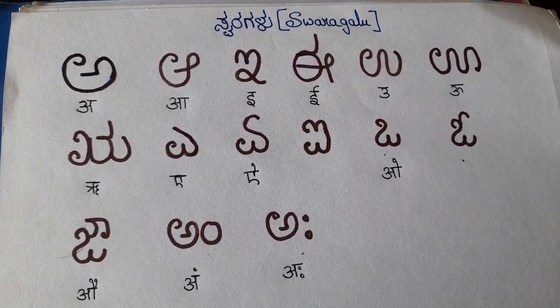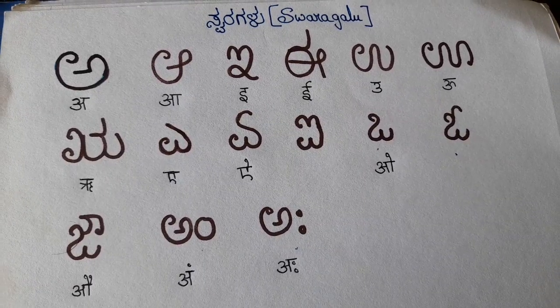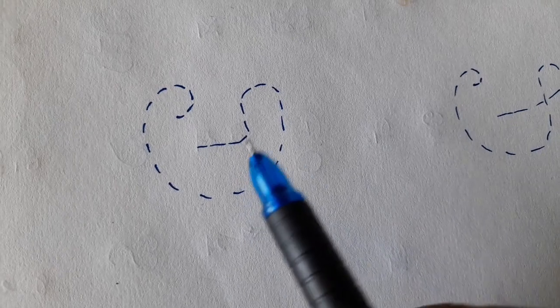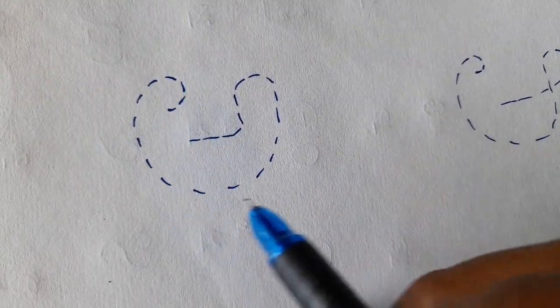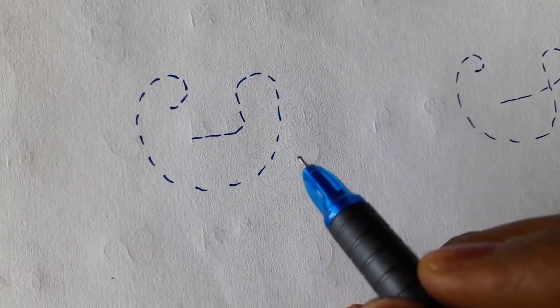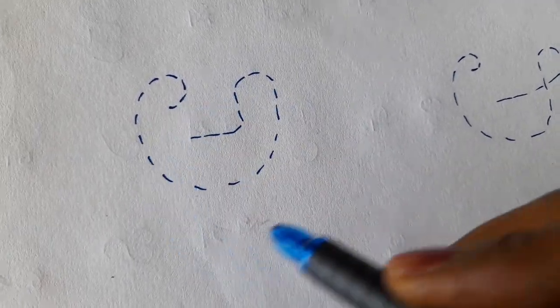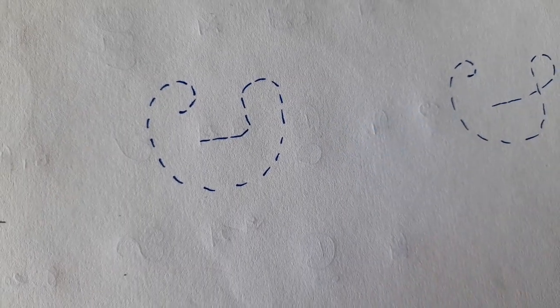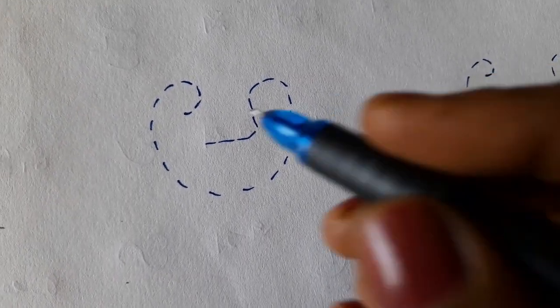After this, you start writing the letters. Children who are just learning to write Kannada letters, it is better to write in a dotted line and hold their hand and make them overwrite on this one at least few times till they get it, and then they can write independently.